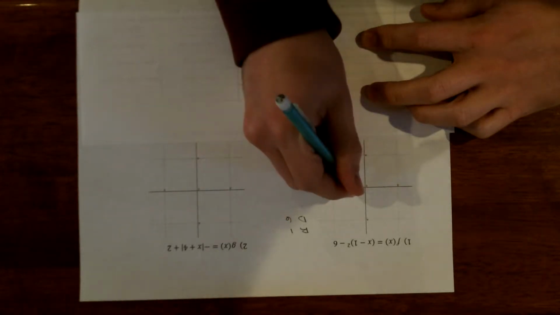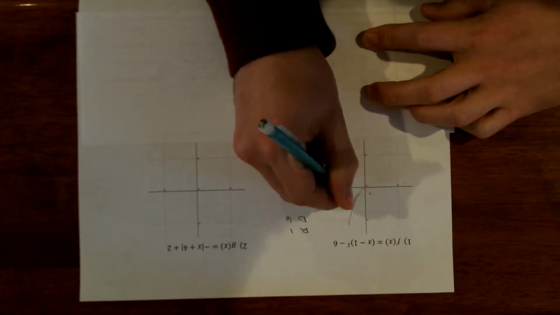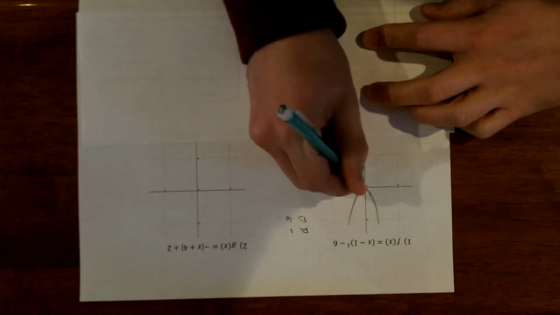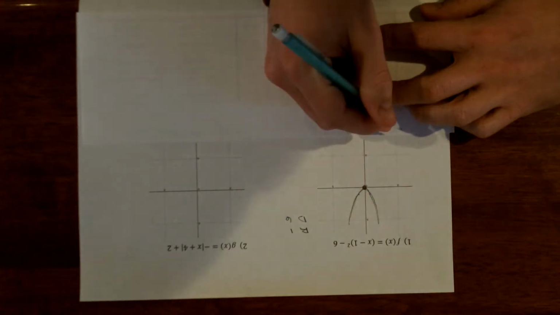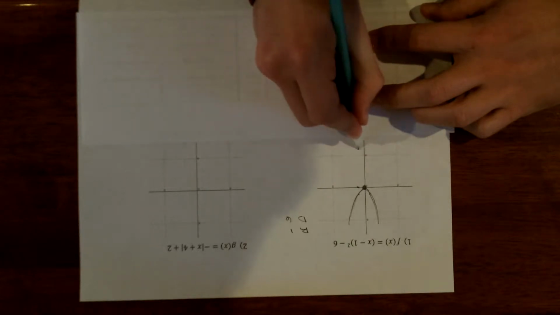If you want, you can go ahead and draw in the original graph, a quadratic right here. And then we always go off of that key point, 0, 0. So we're going to move that key point right 1 and down 6.